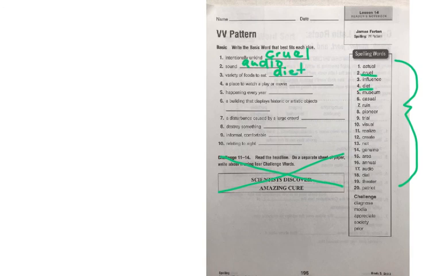If you would, go ahead, please, and work on 4 through 10 on your own. After you've finished both pages, please take pictures of your work, attach it to the assignment, upload it in Teams, and turn it in. Thank you.